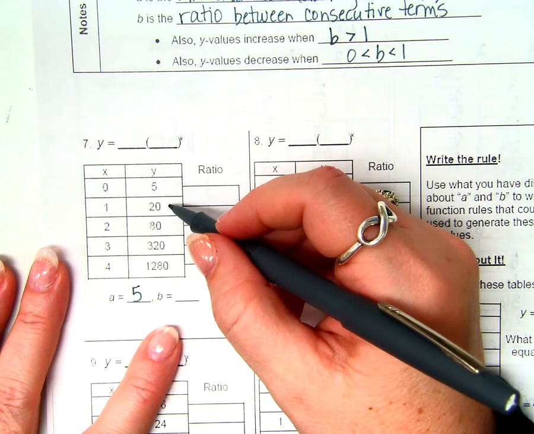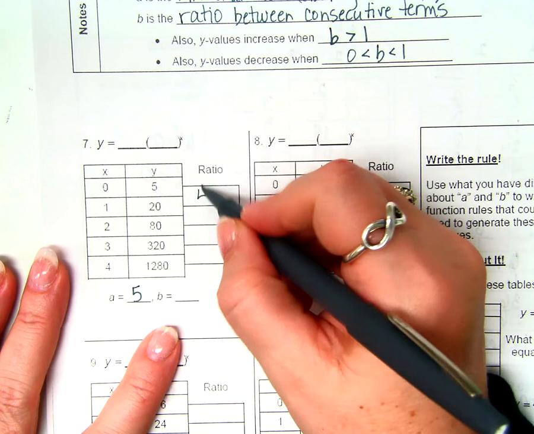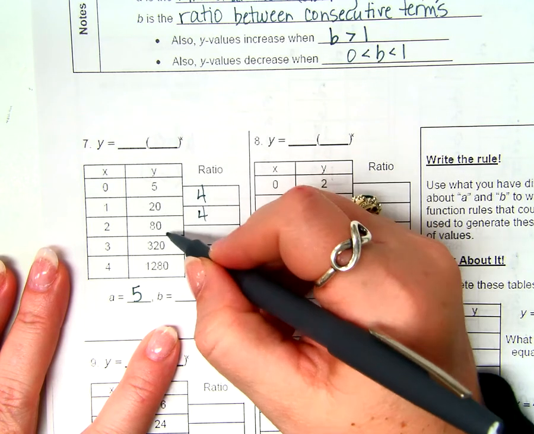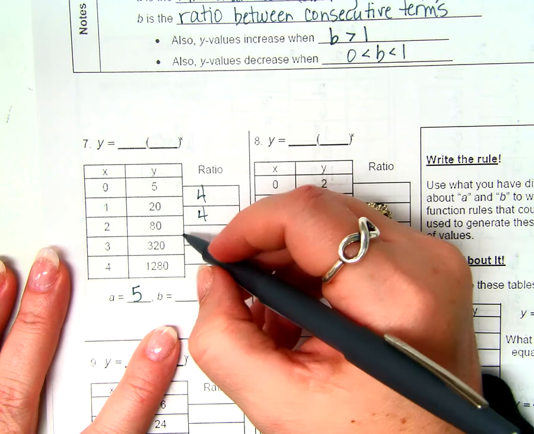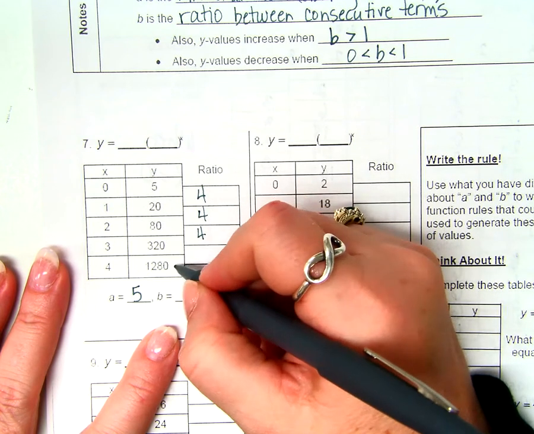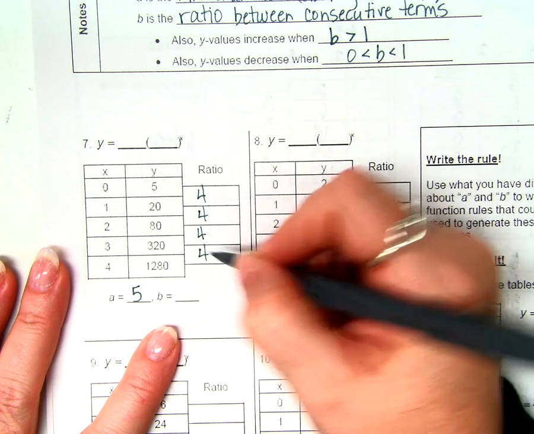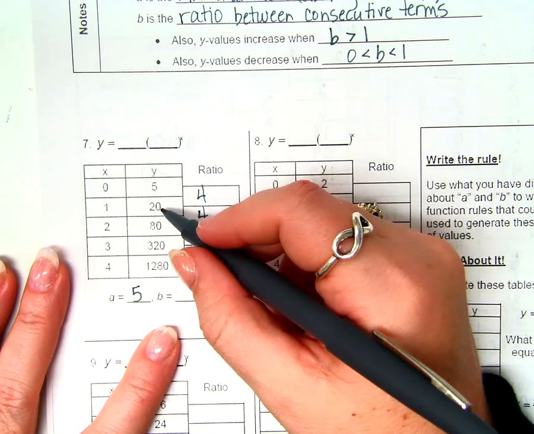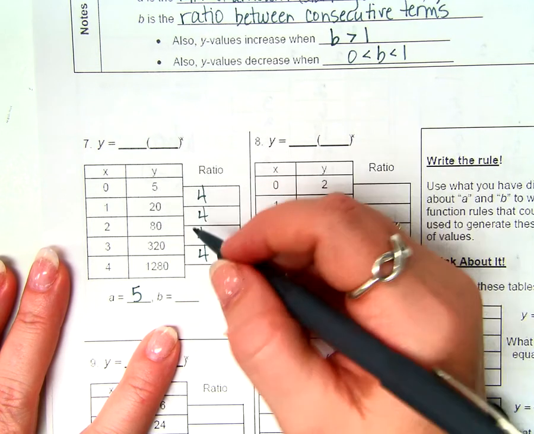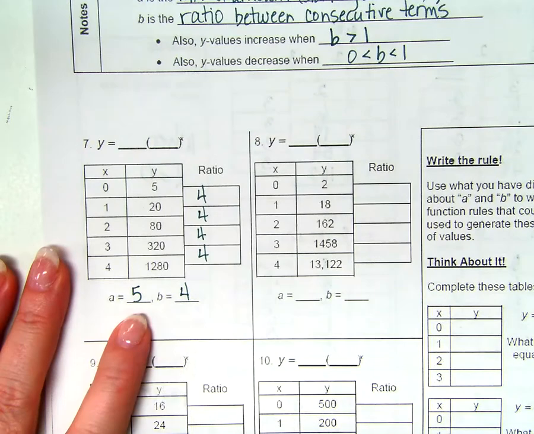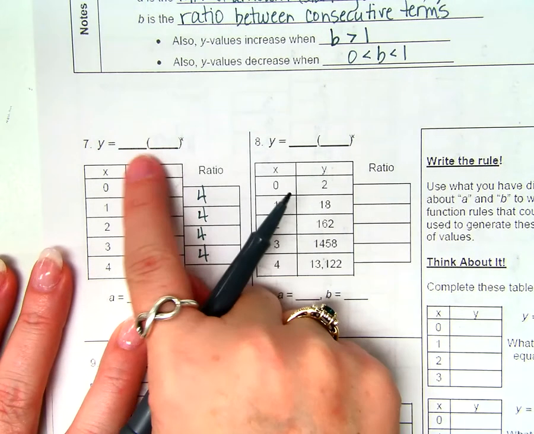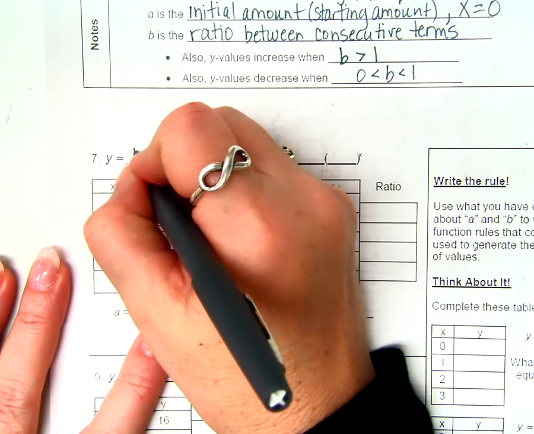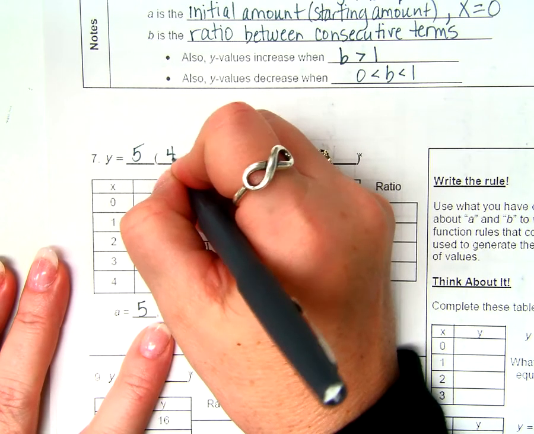5 times what equals 20? 4. 20 times what equals 80? 4. 80 times what equals 320? And 320 times what equals 1280? Does it work the other way around? What's 80 divided by 20? 4. What's 20 divided by 5? 4. I'm just making sure you notice. So if A is 5 and B is 4, what's my equation? Y equals 5 times 4 to the x power.